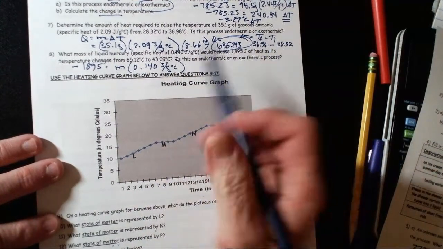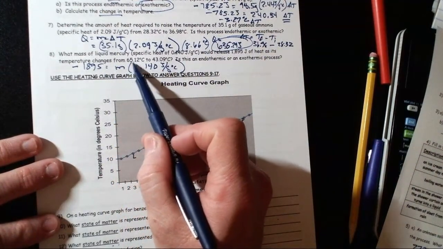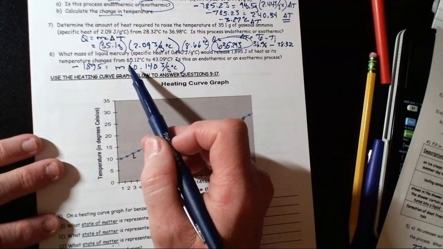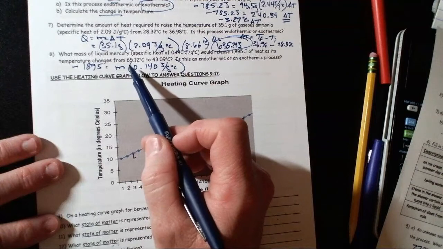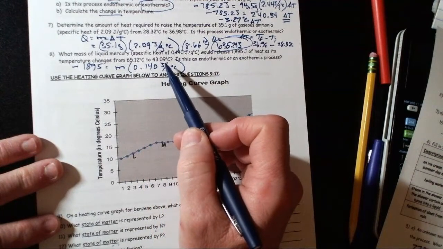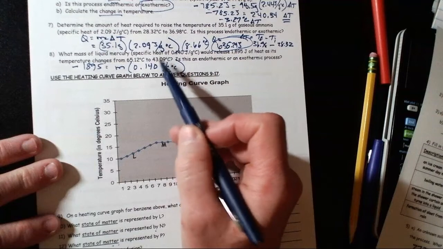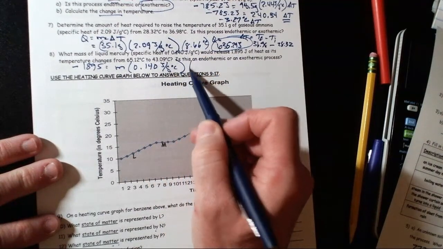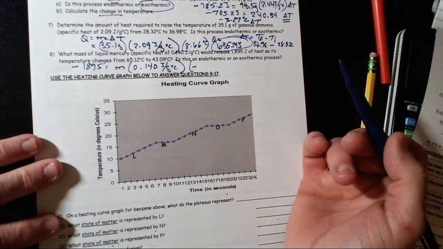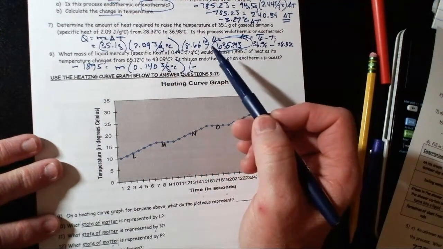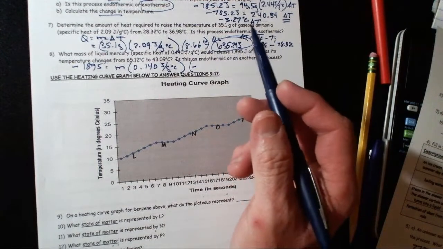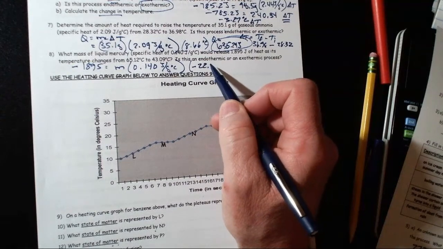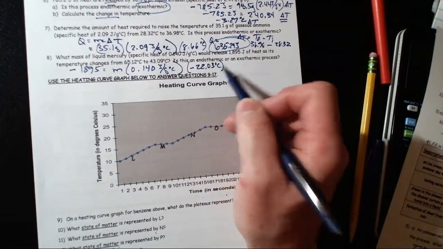And my change in temperature: temperature changes from 65.12 to 43.09. Take a look, it's going from 65.12 to 43.09, so my final temperature is less than this. It's cooling down, so my change in temperature is going to be negative. When I take 43.09 and subtract 65.12, I get negative 22.03 degrees Celsius.